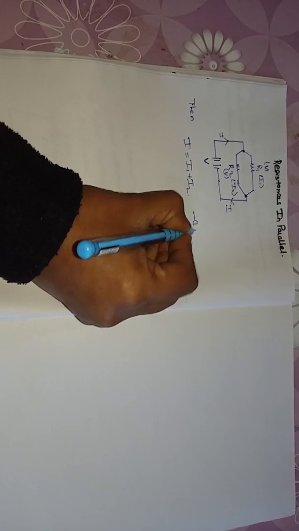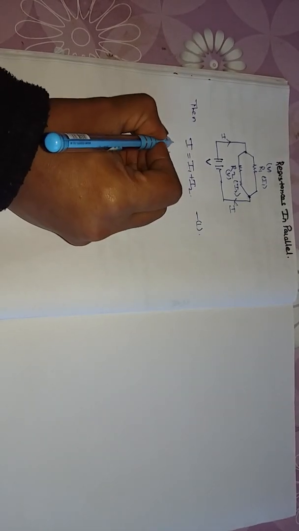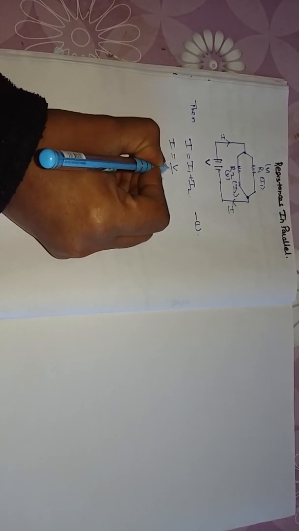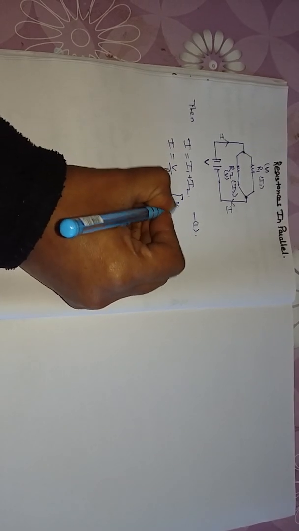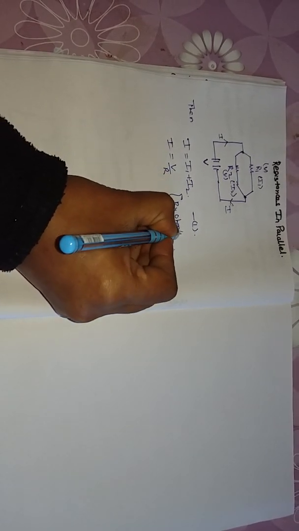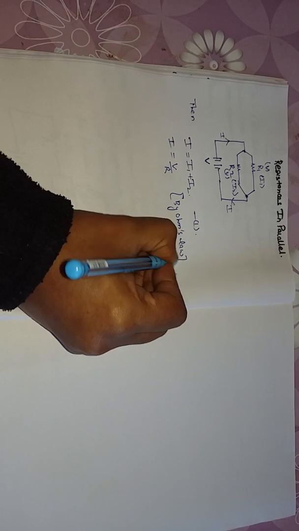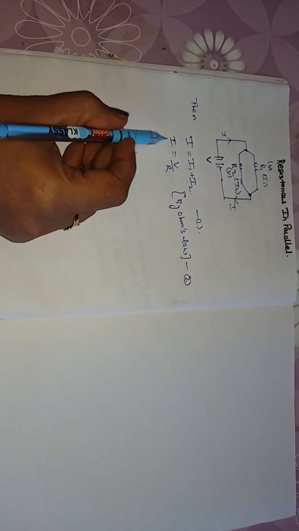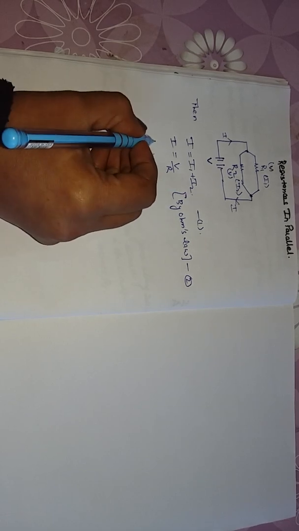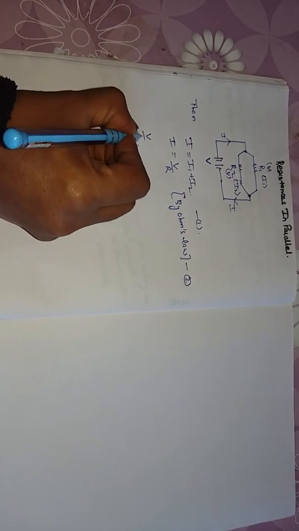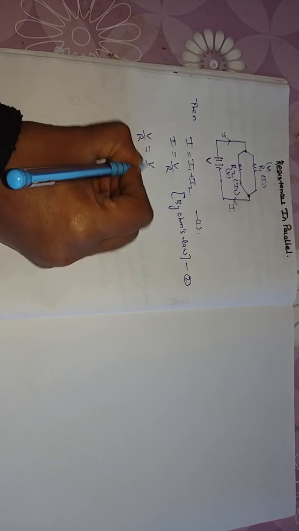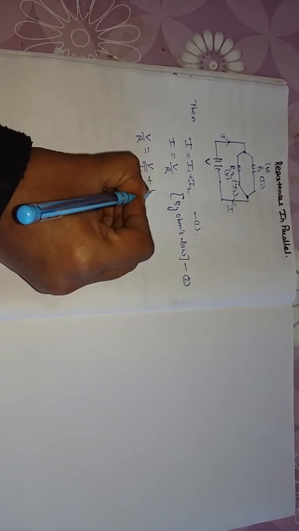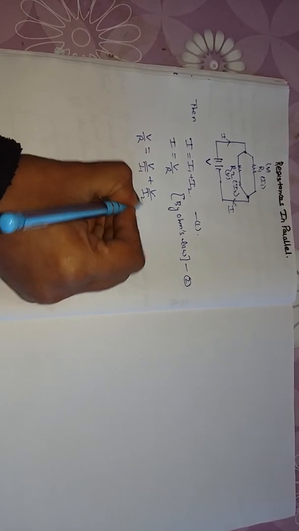This is equation first. We know that I equal to V upon R by Ohm's law. This is our equation second. When we put this value in equation first, then we get V upon R equal to V upon R1 plus V upon R2. This is our equation third.